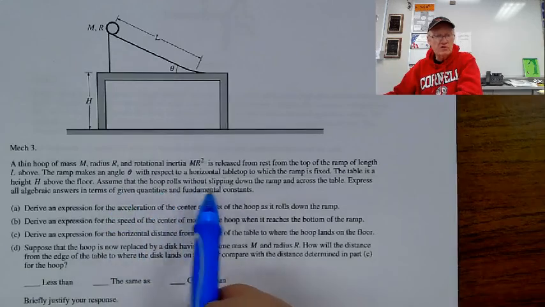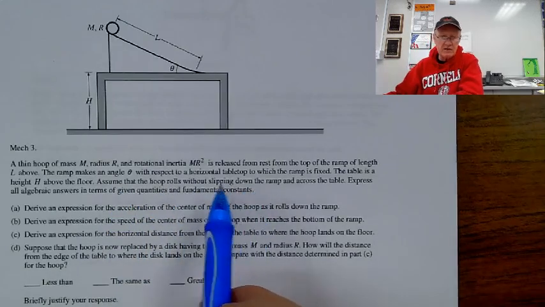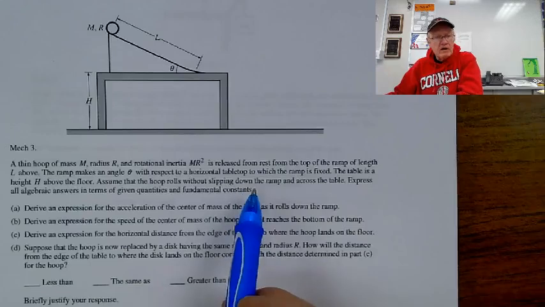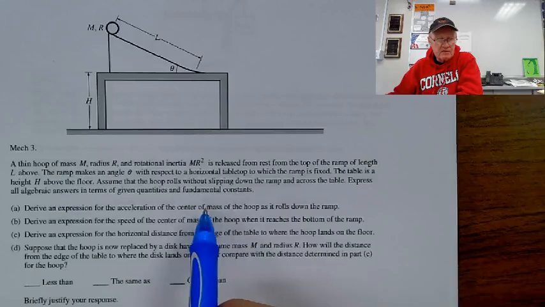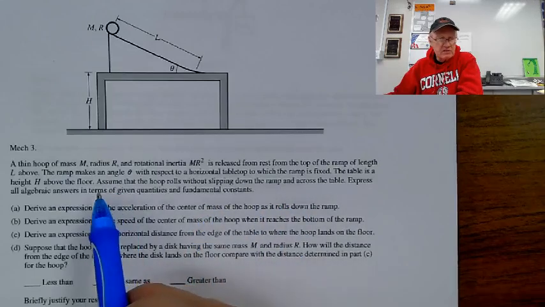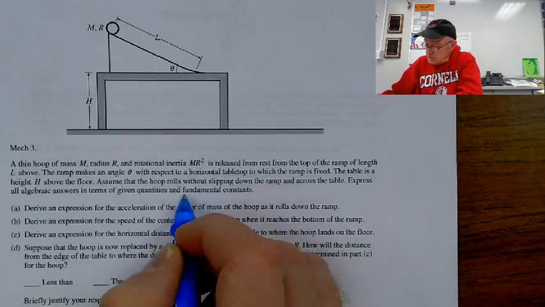And then assume the hoop rolls without slipping. We know the implications there. That's the v equals r omega piece that we always have to trot out in these kinds of problems. And then express all answers in terms of given quantities and fundamental constants.